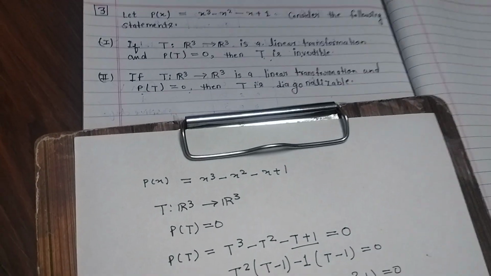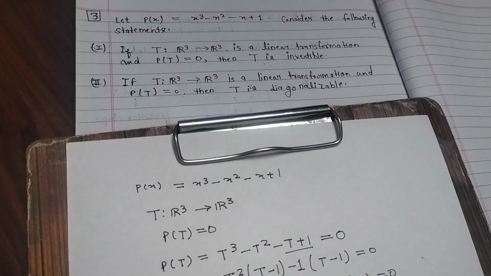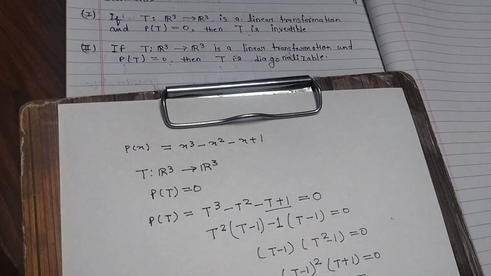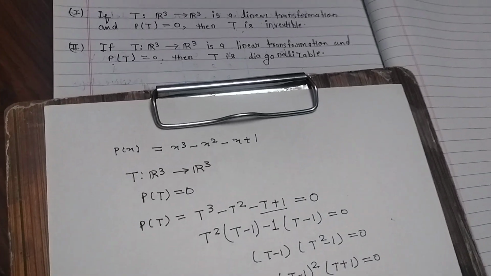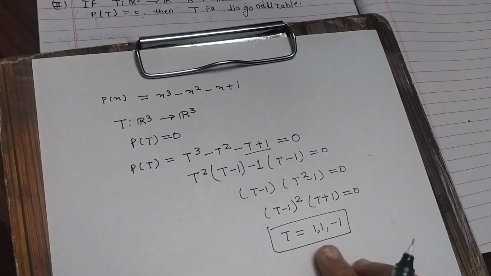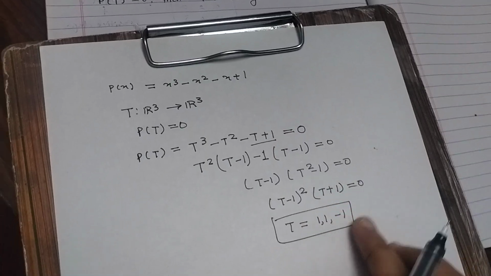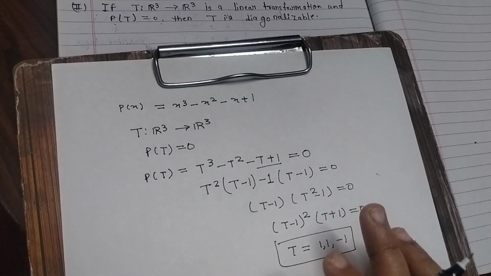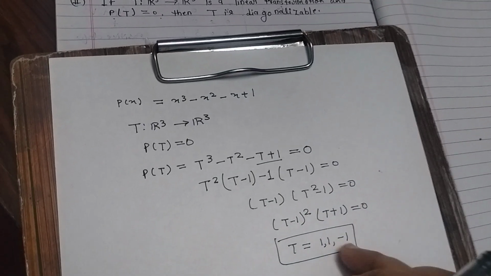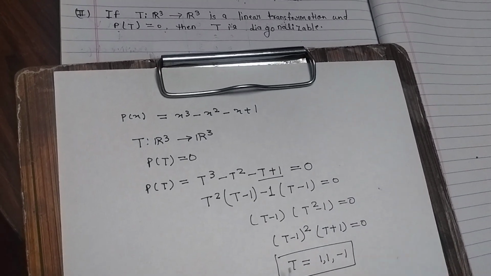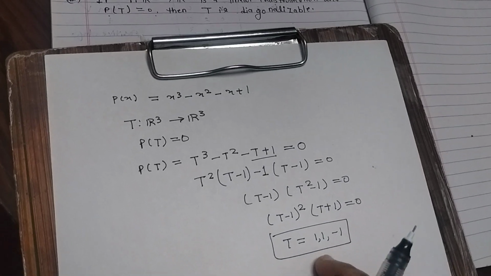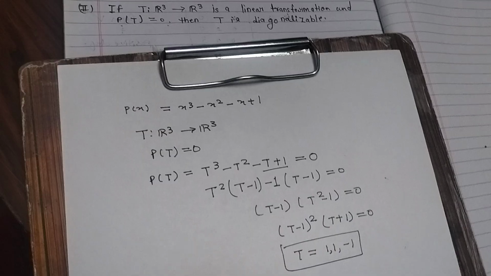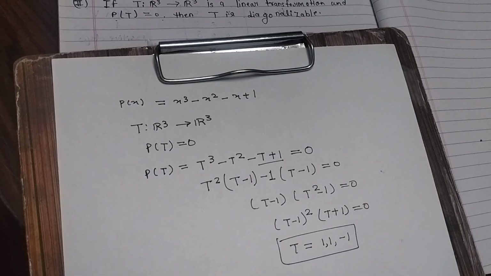If 0 is a root, it means that T is a 3 by 3 matrix with determinant 0. The determinant is the product of all eigenvalues. If 0 is an eigenvalue of this matrix, then T cannot be invertible. Here we have all the eigenvalues non-zero, which means that T is invertible. Hence option 1 is correct.